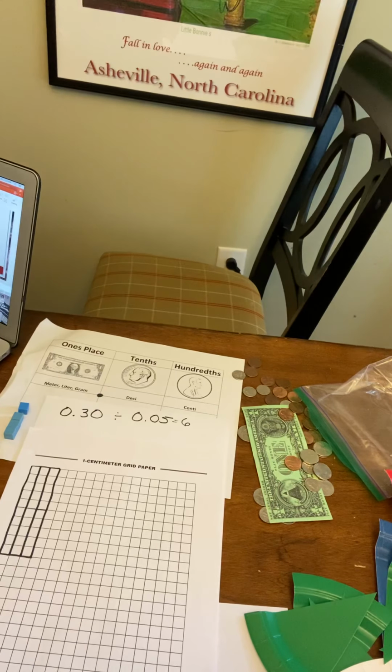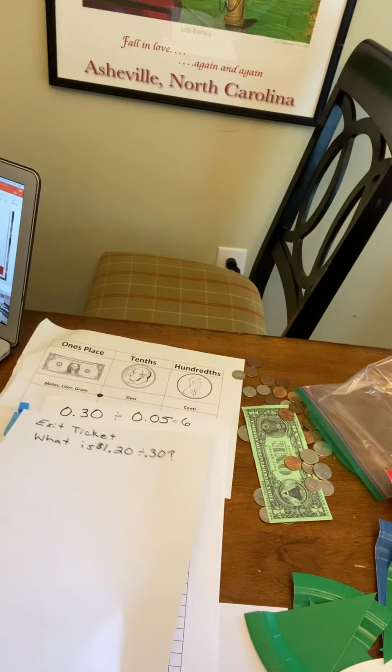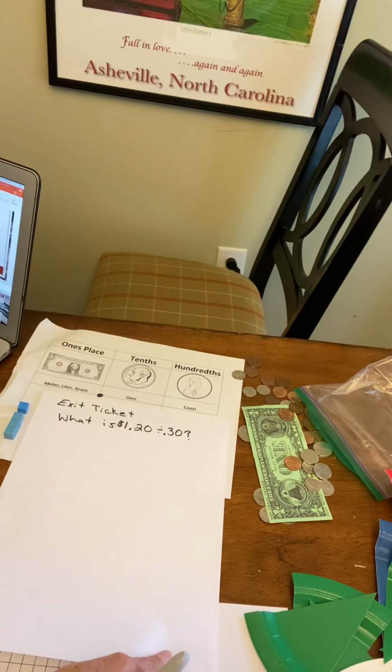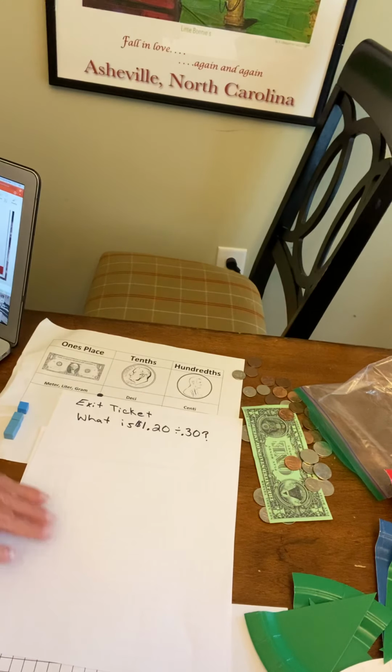My exit ticket for this is $1.20 divided by 30 cents. And see, I even think this would be great if you wanted to use it as a number talk. And this is the end of the second video for Unit 10.